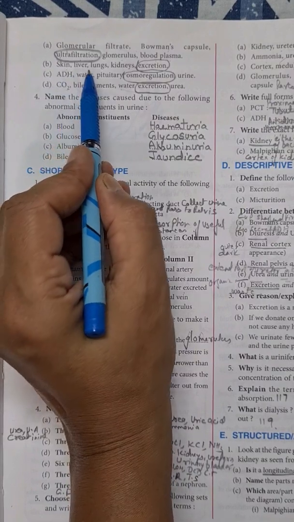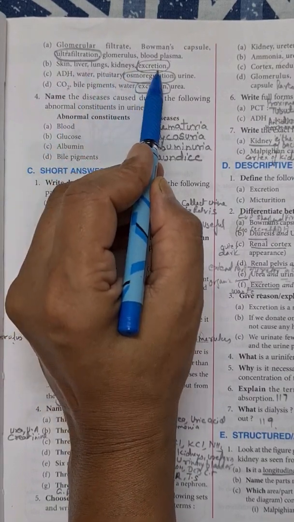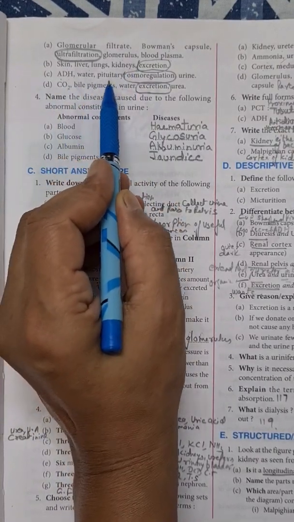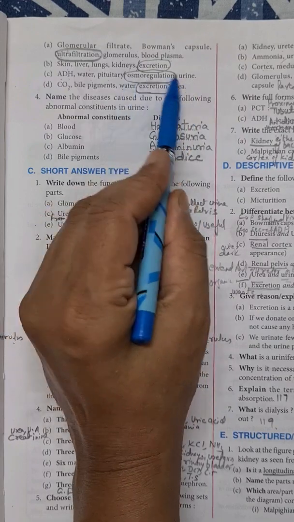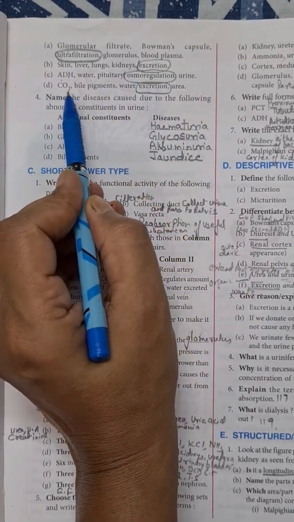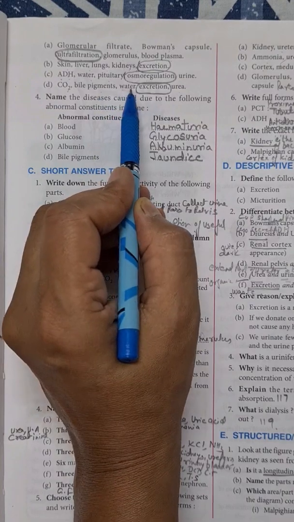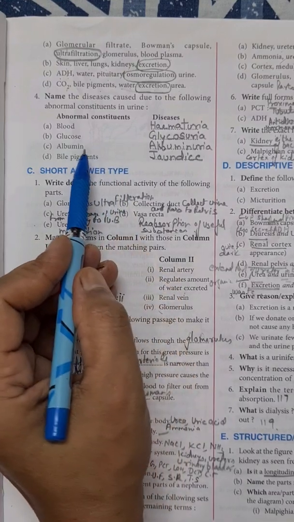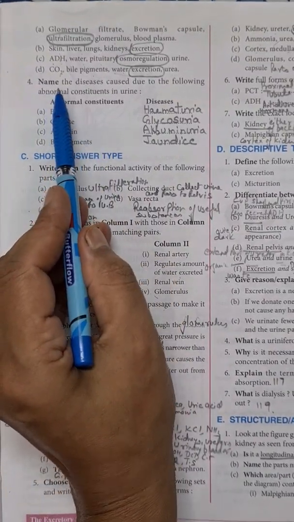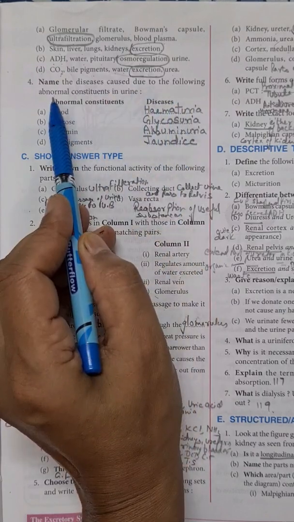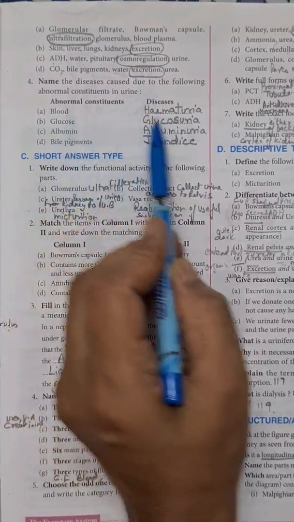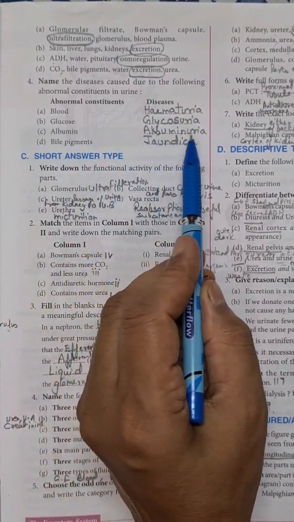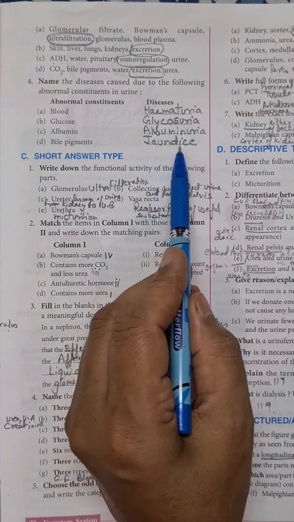Second, skin, liver, lungs, kidney, excretion. Excretion is the answer. Third, ADH, water, pituitary, osmoregulation, urine. Osmoregulation. Now D, carbon dioxide, bile pigments, water, excretion, urea. Here also excretion is the answer. Now question number 4. Name the diseases caused due to the following abnormal constituents in urine: blood, hematuria; glucose, glycosuria; albumin, albuminuria; bile pigments, jaundice.